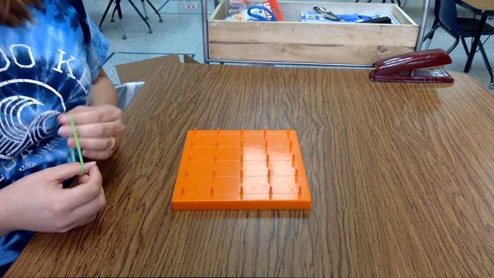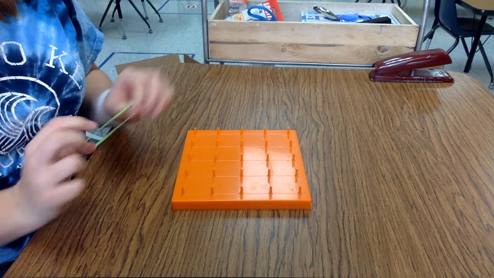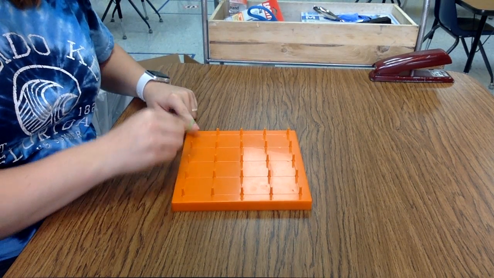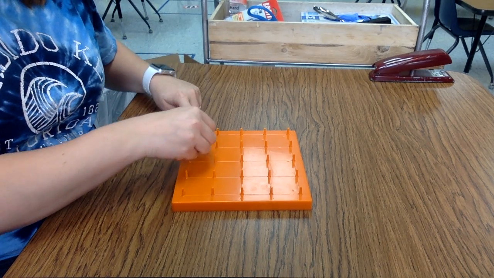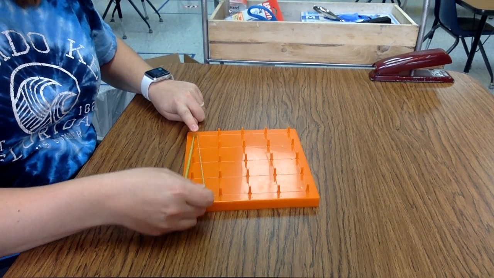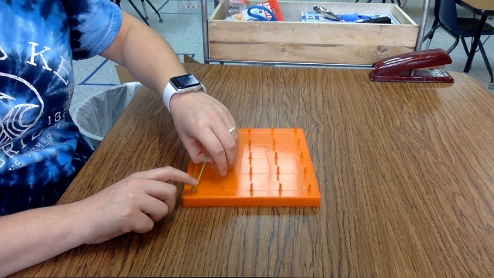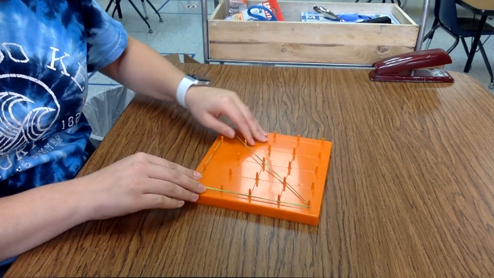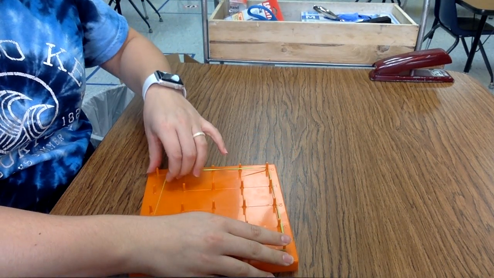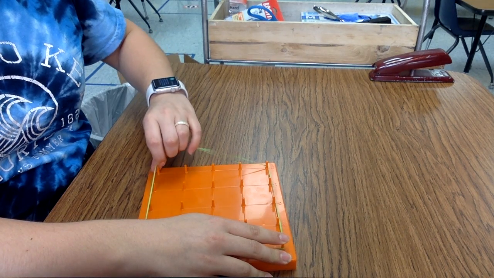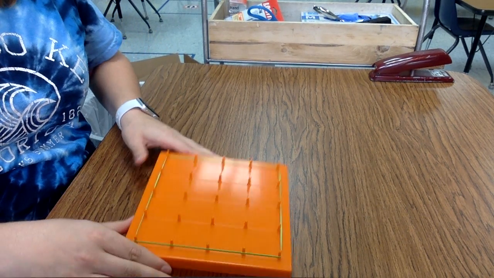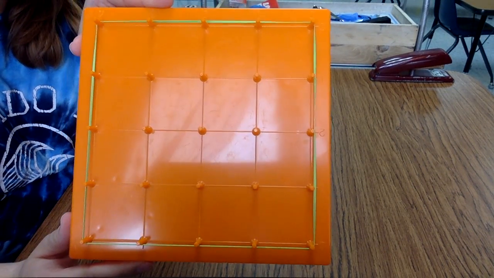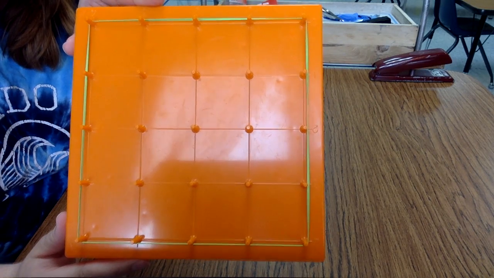All right, you are going to learn how to use these geobands to make different shapes. So I'm going to make a shape. Remember, I put my finger on that peg. I wrap it around. All right. What shape did I just make? What shape is this? It's a square.